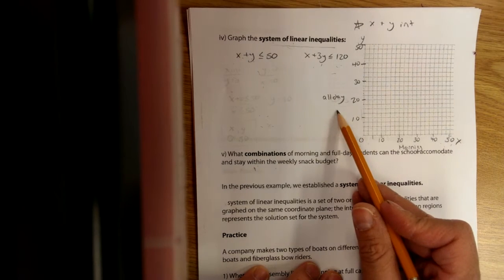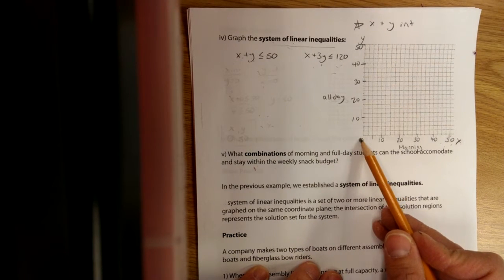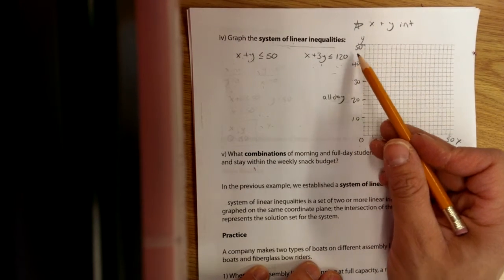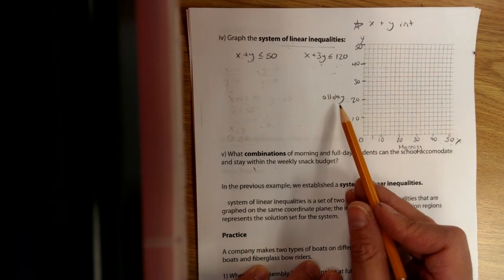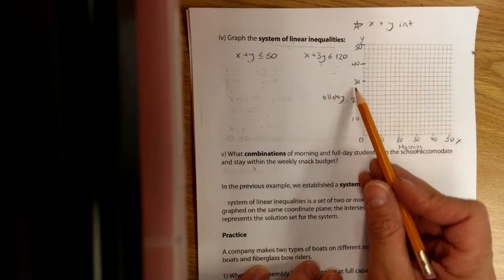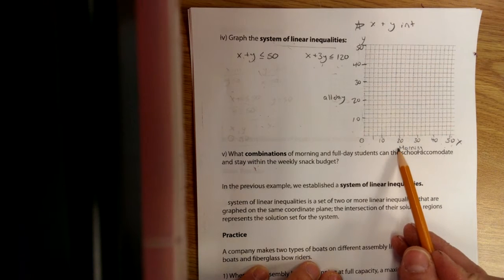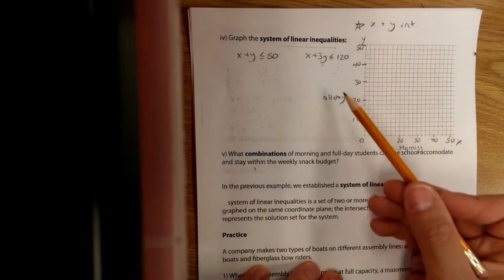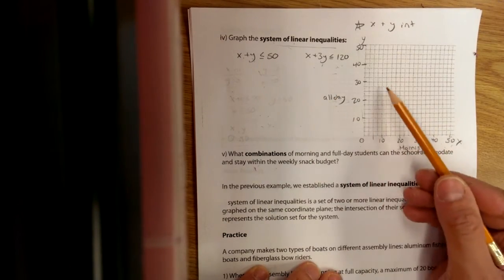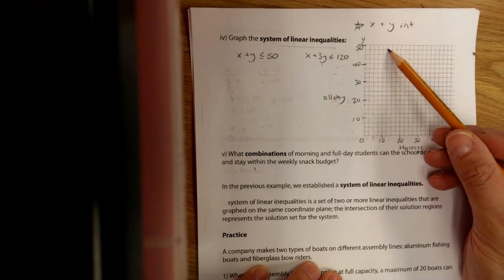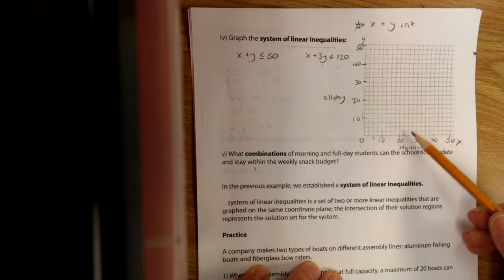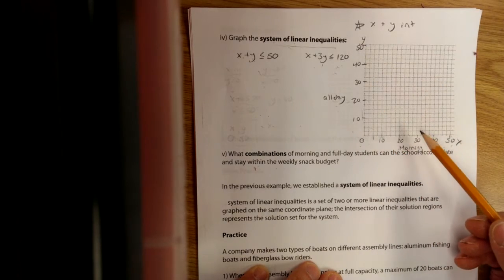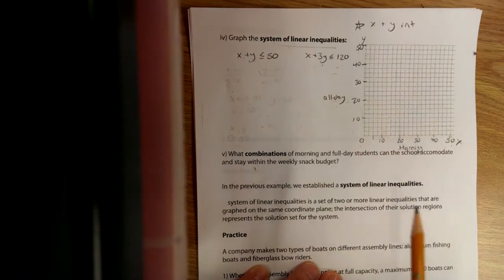The same thing for your all-day students. You can have a minimum of 0 and a maximum of 50 because you can't have more than 50 students. And because we made our all-day students y, we put them on this axis. And because we made our morning students x, they go on that axis. Okay, all we're going to do now is graph both these inequalities and figure out where there's an overlap. We know that the values could be somewhere in quadrant 1, but we don't know where. So we're going to have to graph them to find out.